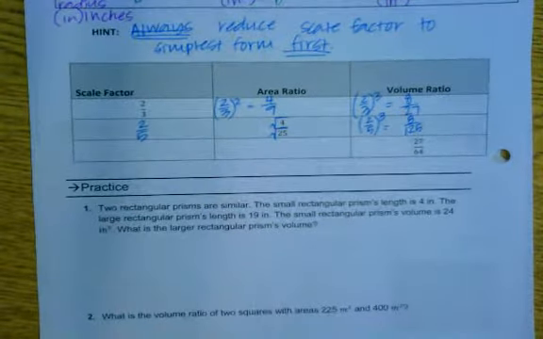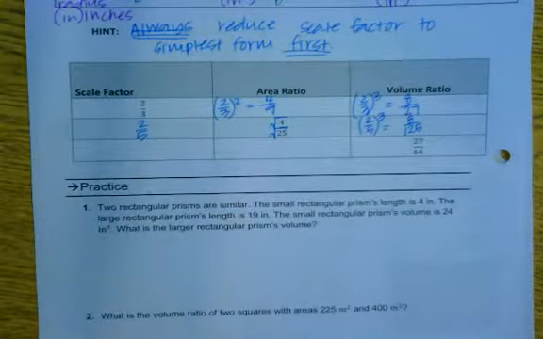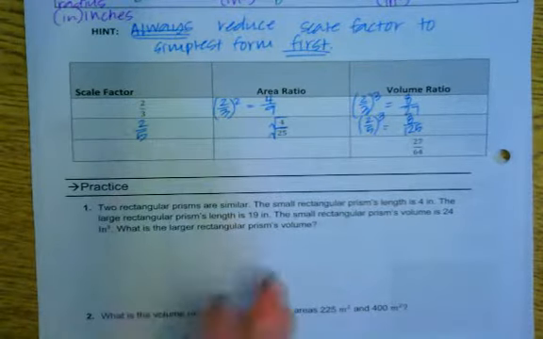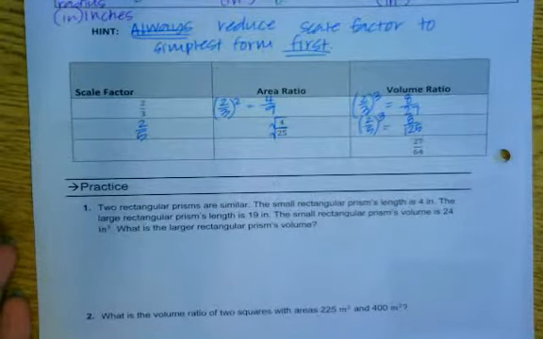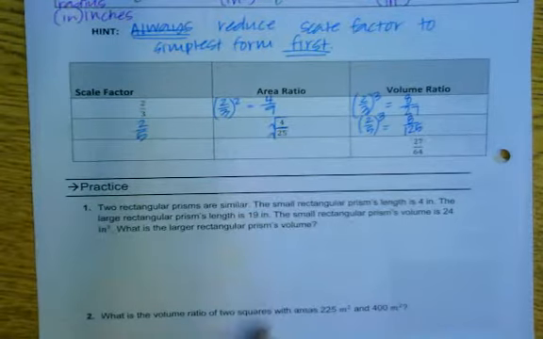Okay, now we're at volume ratio. Is 27/64 simplified? Yes. Okay, so last time we took the square root to get to scale factor. How are we going to go now? Cube root. Are we going to cube root to get the area ratio? No, it's going to take us all the way back to the beginning at scale factor. So we're taking cube root this time.